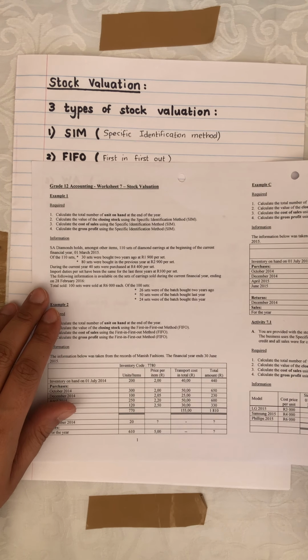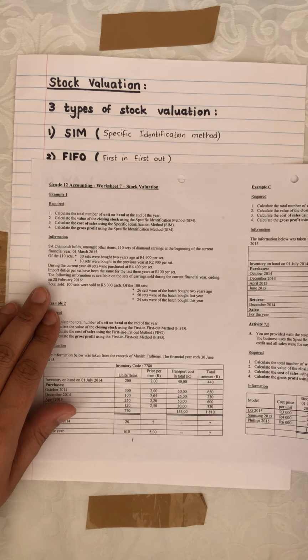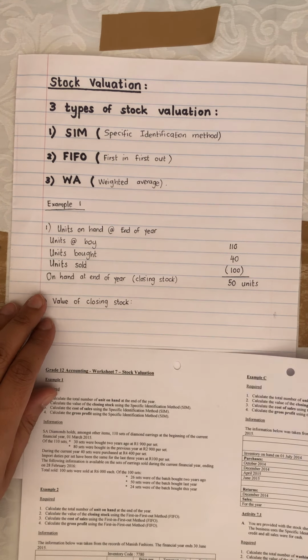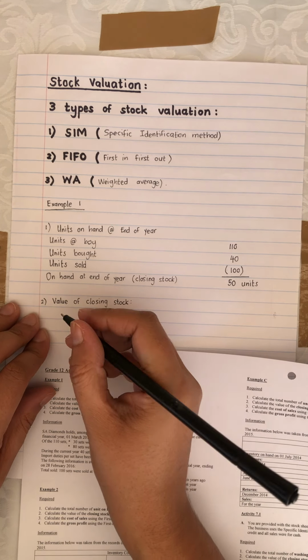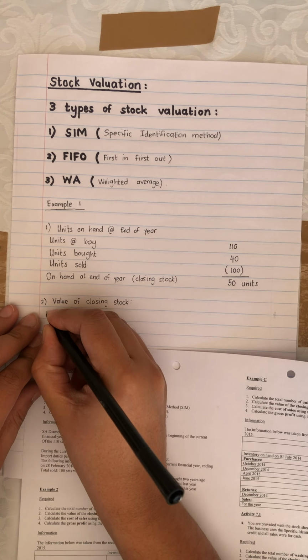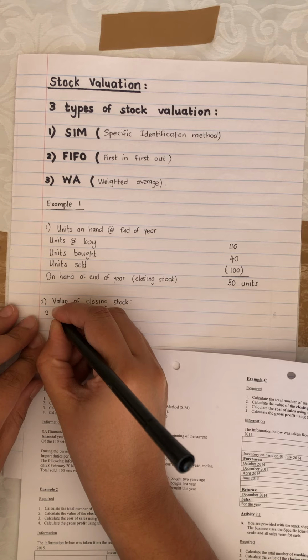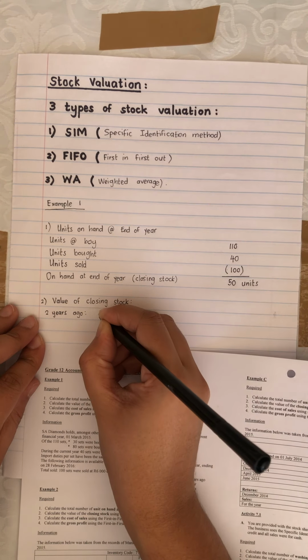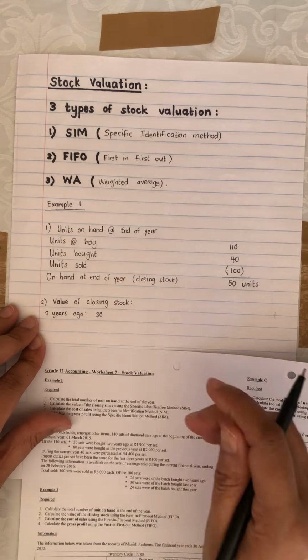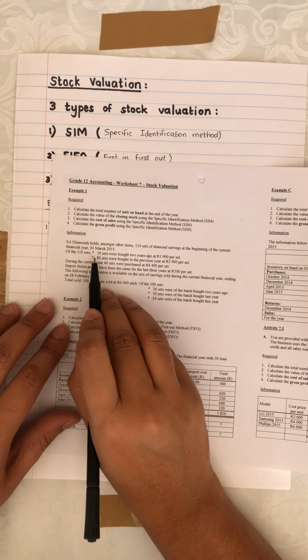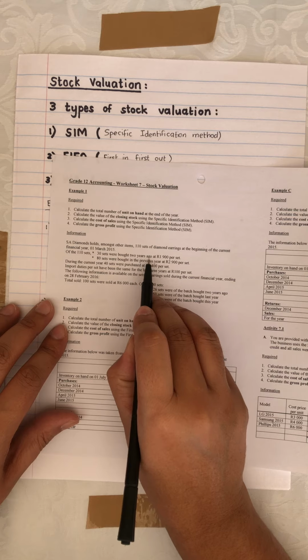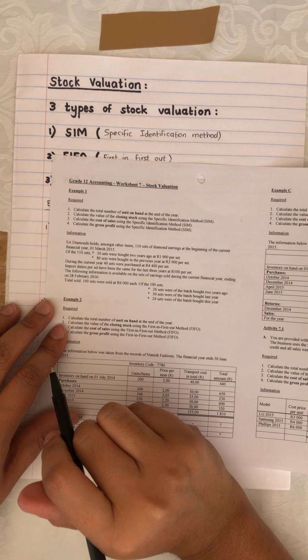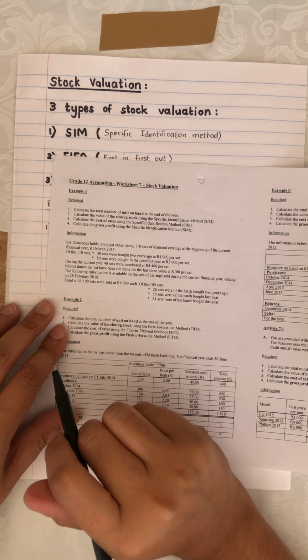Let's start with the first year, or 2 years ago rather. So 2 years ago, you bought 30, okay, which is said here. 30 sets were bought 2 years ago at 1,900 Rand per set, okay.